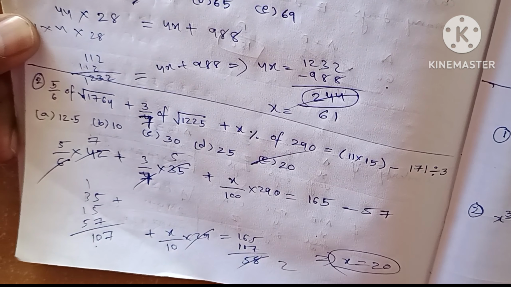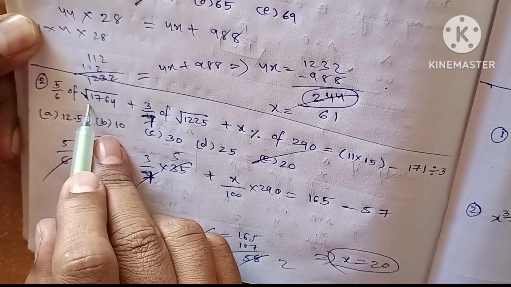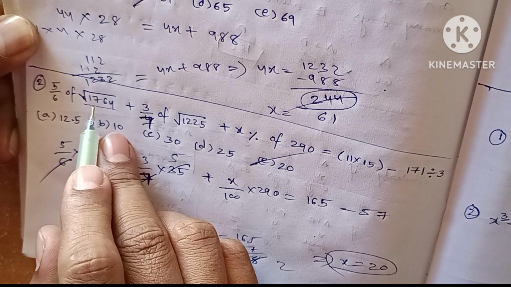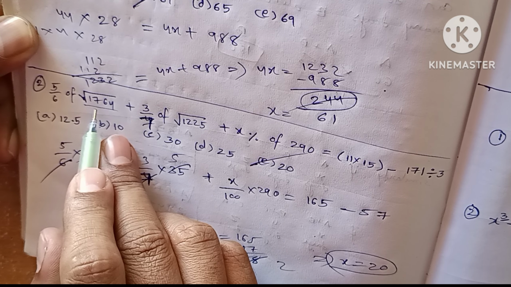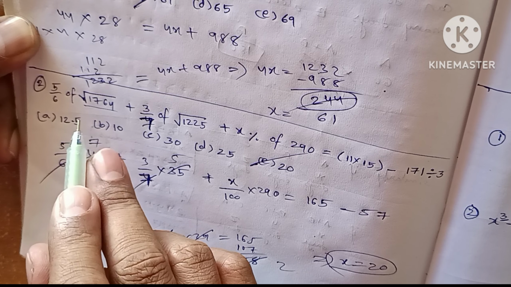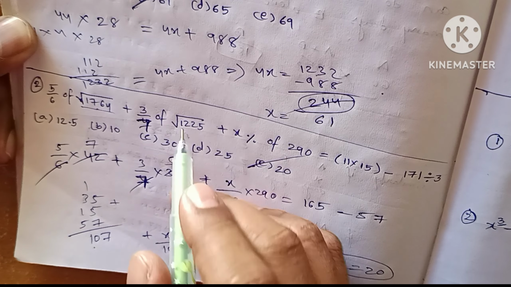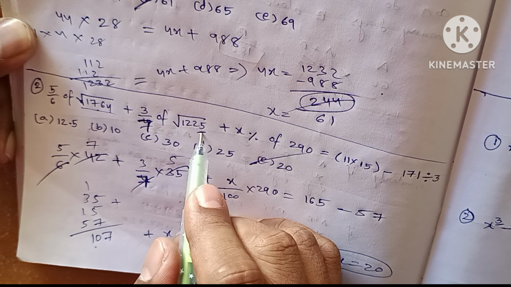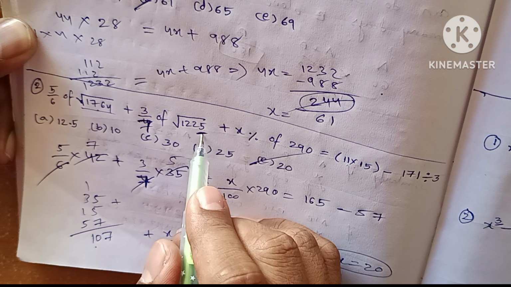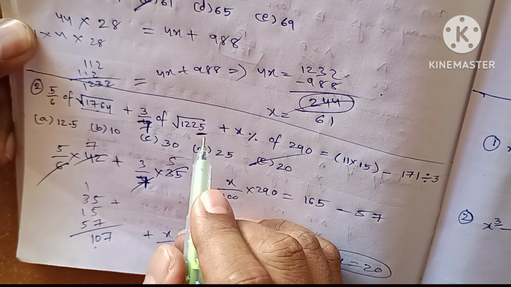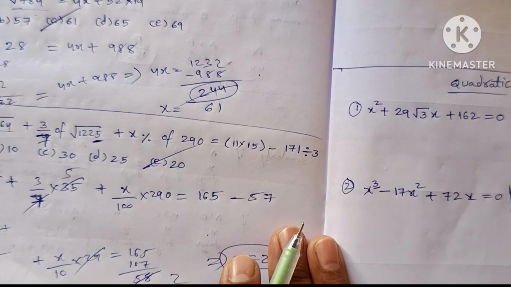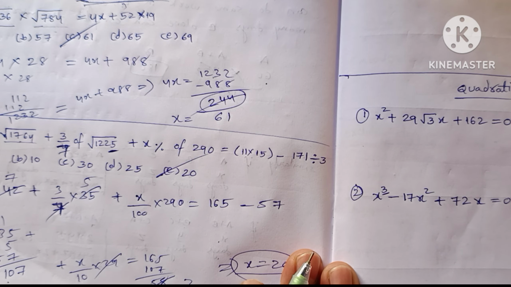In this question, I have already told you to remember the 1 to 60 squares. This is in between them, and I already taught you how to do square roots and the squares ending with 5. This is one of them. Now going to question number 3.